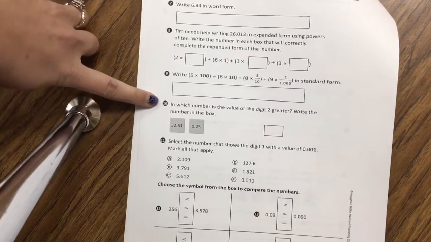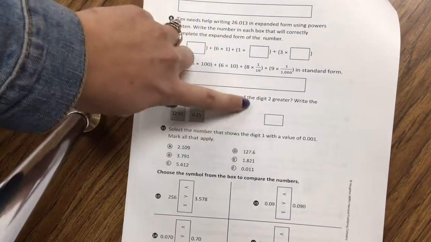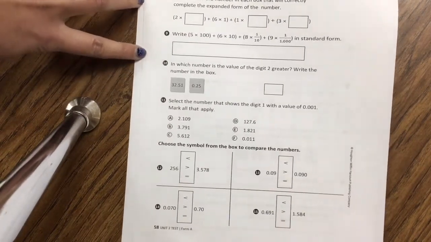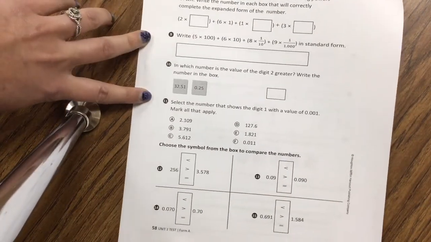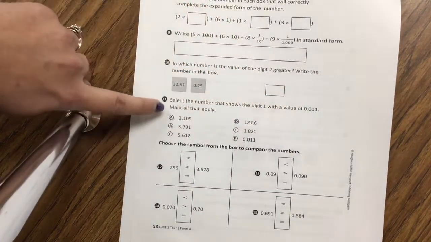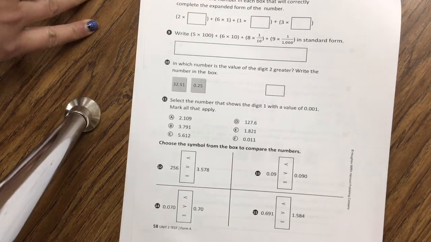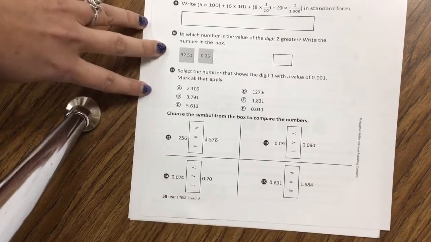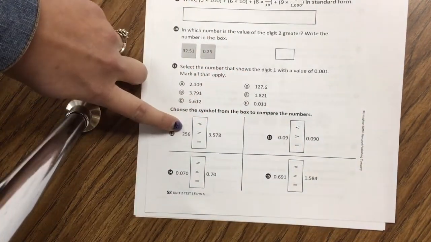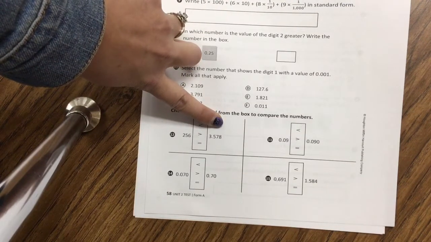Number 10, in which number is the value of the digit 2 greater? Write the number in the box. Number 11, select the number that shows the digit 1 with a value of 1/1000th. Mark all that apply. Number 12, choose the symbol from the box to compare the numbers. 256 and 3.578 thousandths.